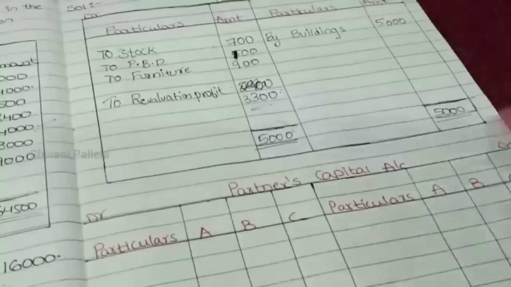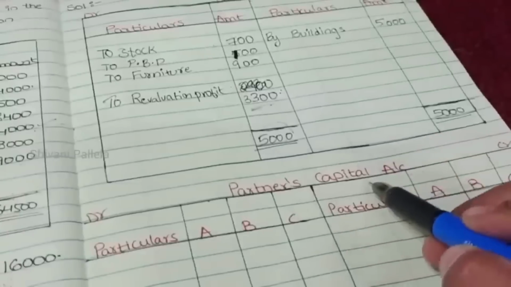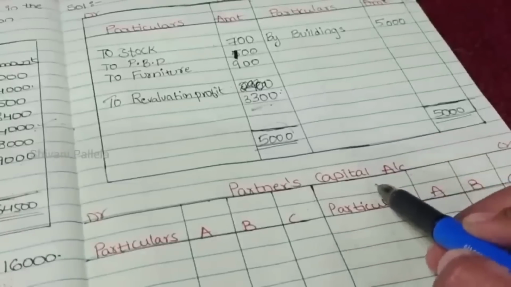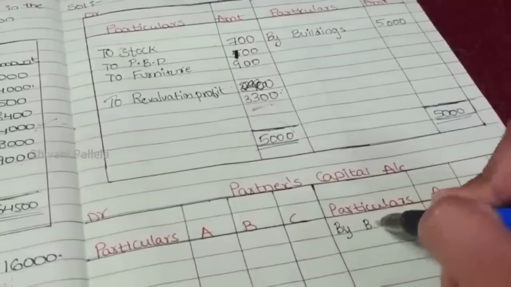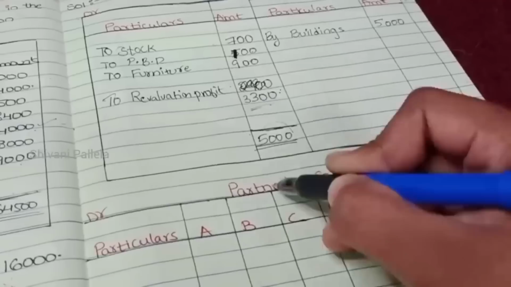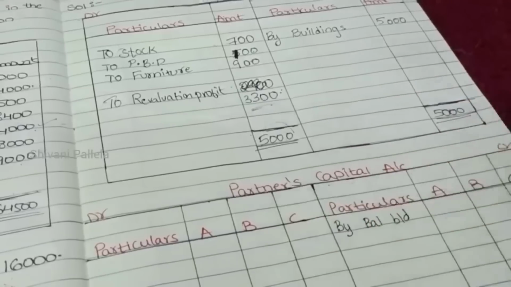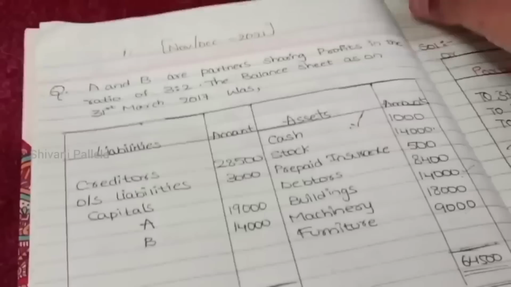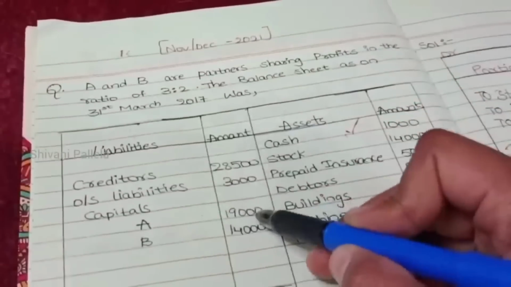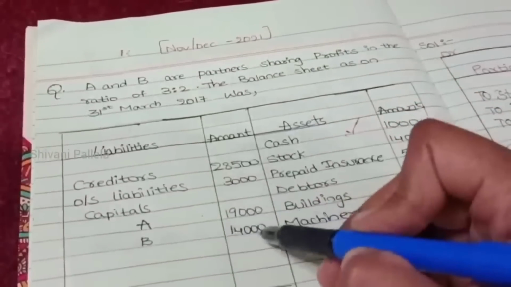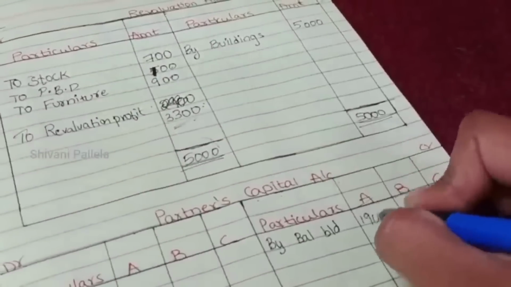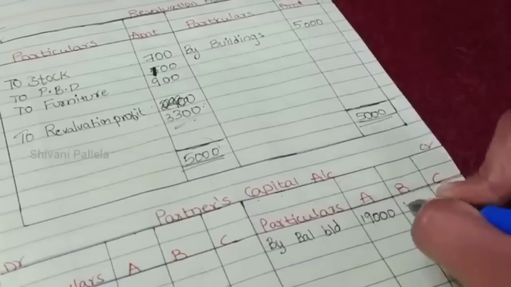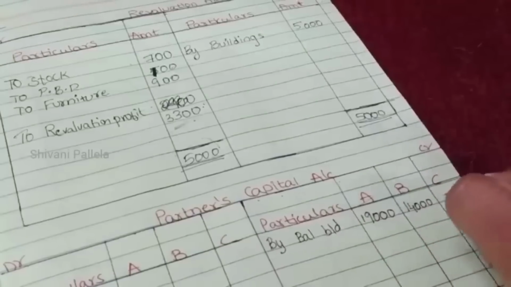Okay, students, now we need to do the partners capital account. To start, we begin with balance brought down. In the question we have the capitals: A capital is 19,000, B capital is 14,000, and we need to enter that. Here C is not having any capital.